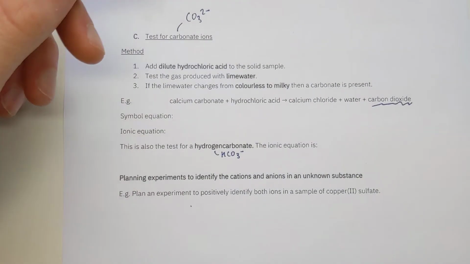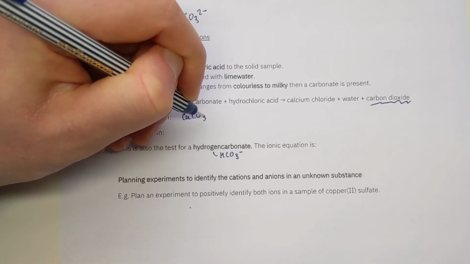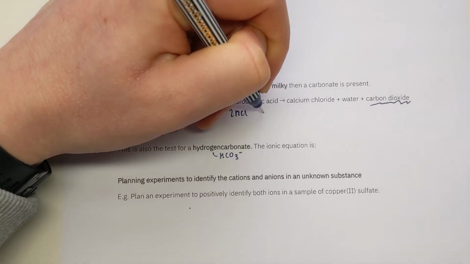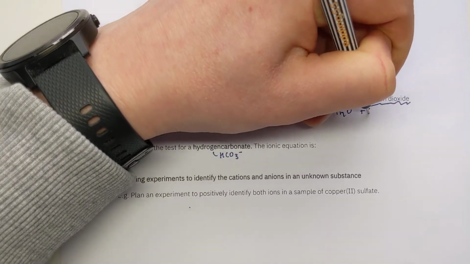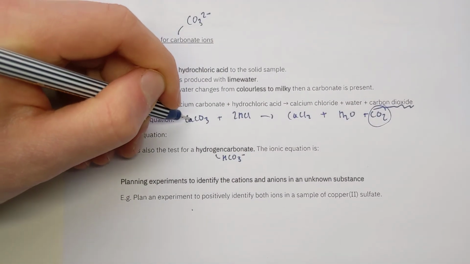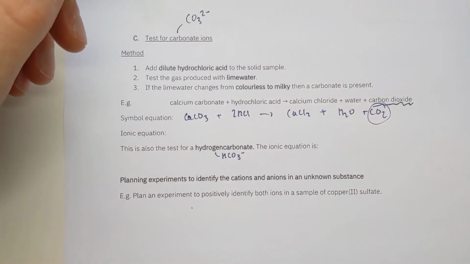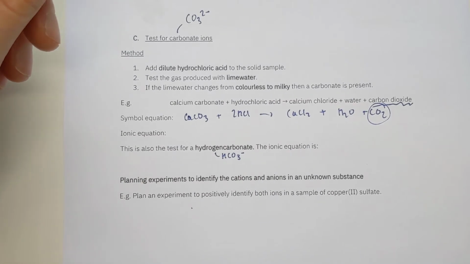So completing your notes then, the simple equation for this reaction of this carbonate is calcium carbonate plus hydrochloric acid, need 2 HCl's here, goes to calcium chloride plus water plus carbon dioxide. That's the thing I can test for, that's the thing that proves I got carbonate in the first place. The ionic equation is a little bit tricky here, we haven't looked at one like this before. Essentially I can remove the ions which aren't important.